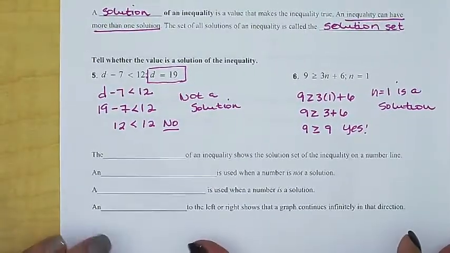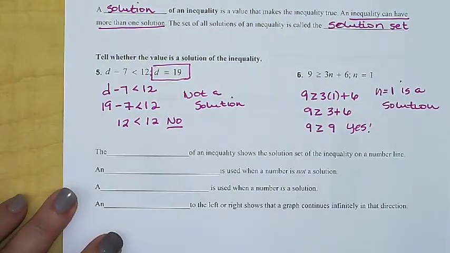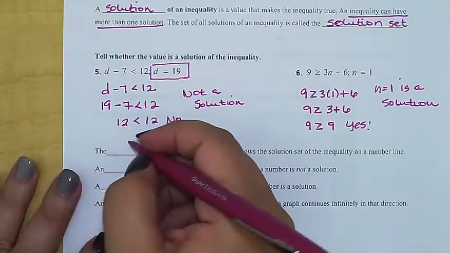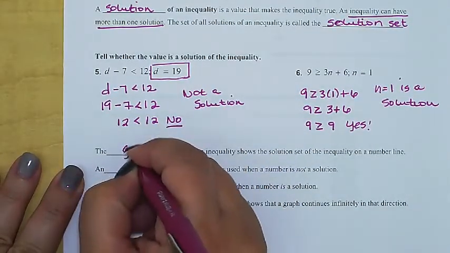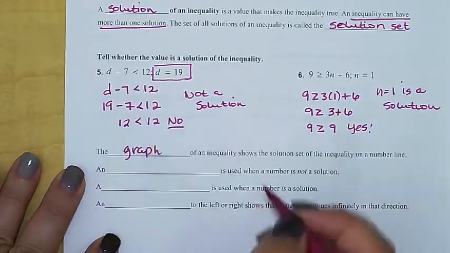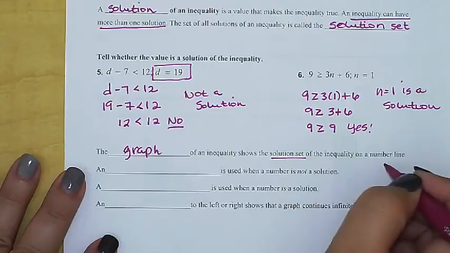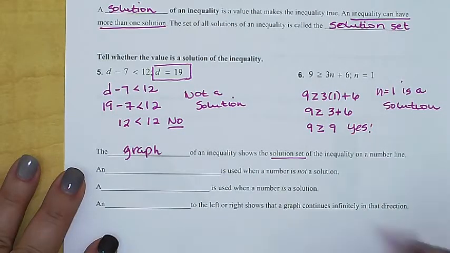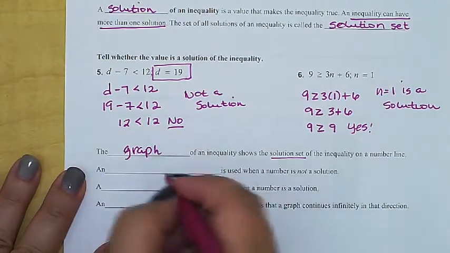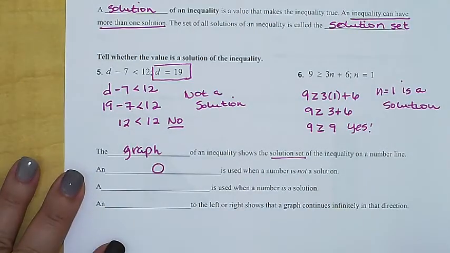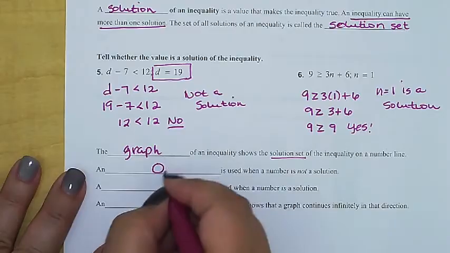And we're just going to recap just a little bit here about what we did earlier as far as the graphing. Basically, we graph to show the entire set of numbers. So the graph of an inequality will show you the solution set of that inequality on a number line. Okay, and so when we have a boundary number that is not part of your solution, we leave the circle empty. So that's an open circle.